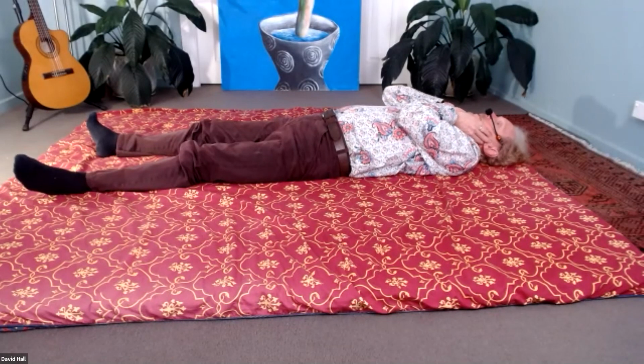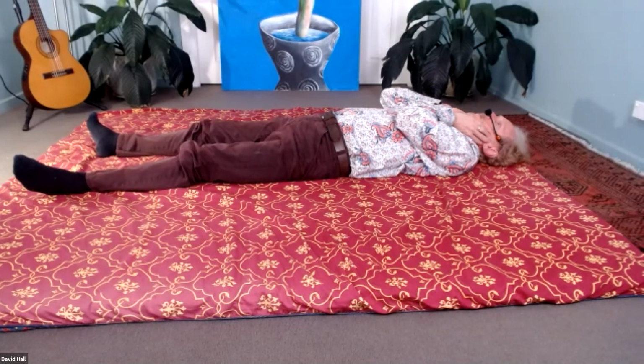And sensing that continuous space from the nose down into the rib cage. And then from there down into the pelvis. Down to the midline at the hips.